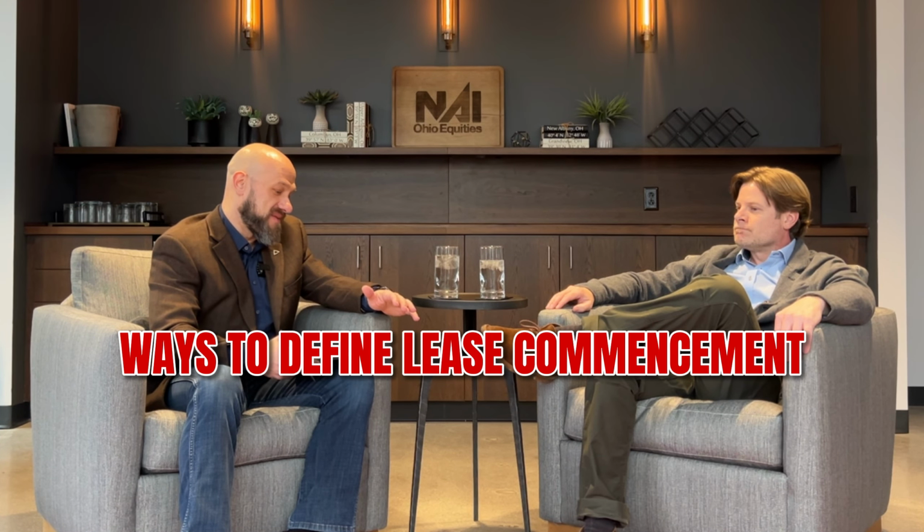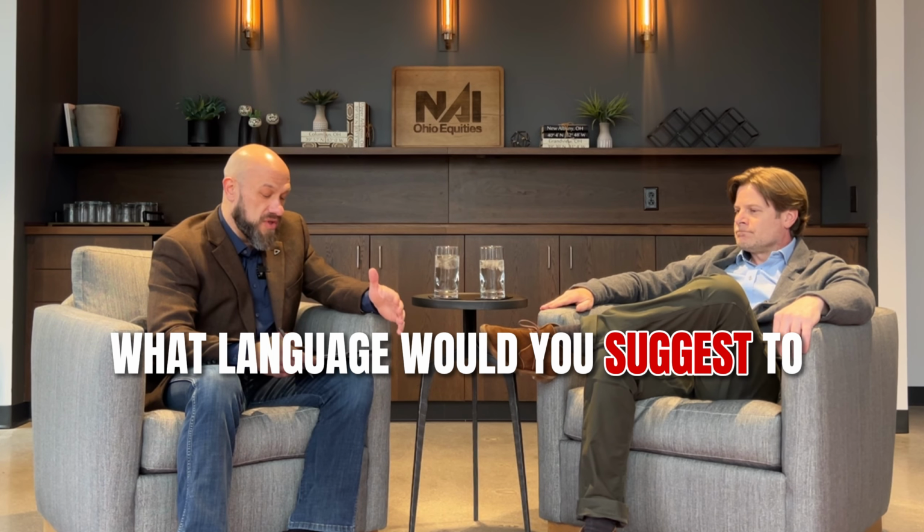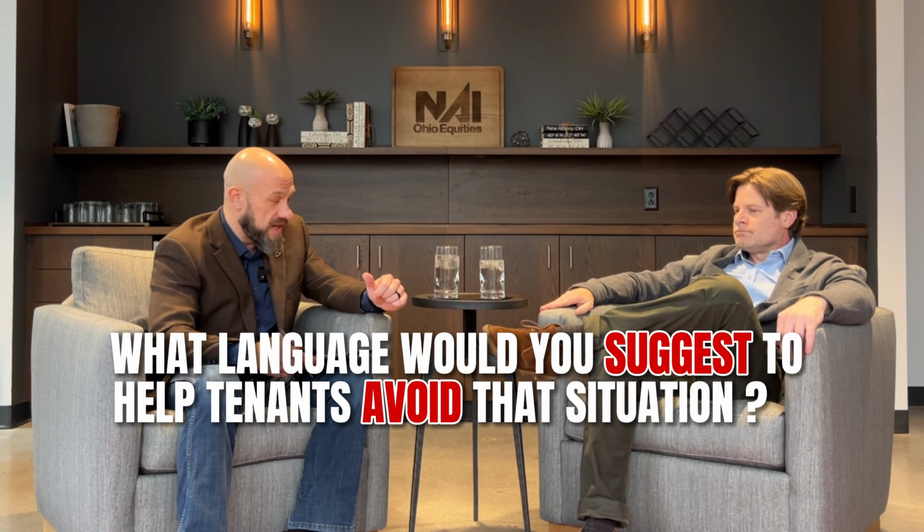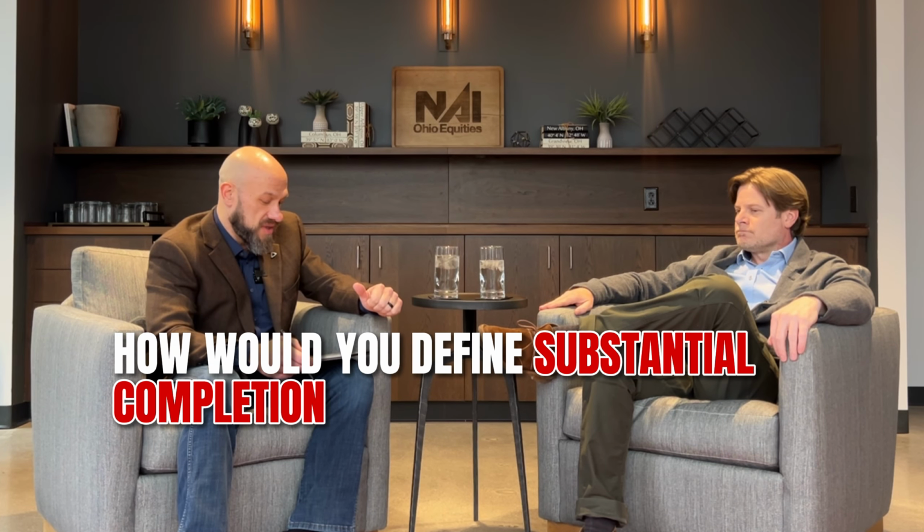So now we have a general idea of how to get a CO. Lease commencement. There are multiple ways to define lease commencement, right? Is it upon completion of the work or whatever it might be? And it gets really unclear when there are tenant improvements involved on when that commencement might be. So tenants really just want to ensure that they're not paying rent before they're able to occupy and operate their business. Right. So what language would you suggest to help tenants avoid that situation, where they're paying rent while their work is still being done? And how would you define substantial completion of the work?